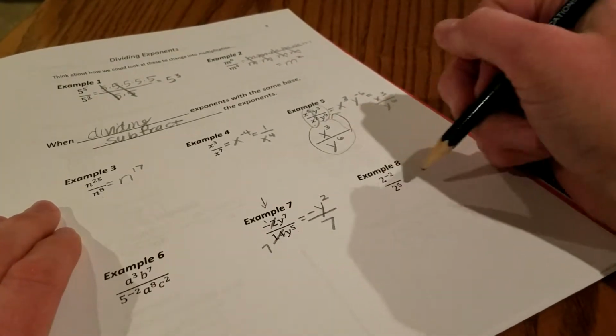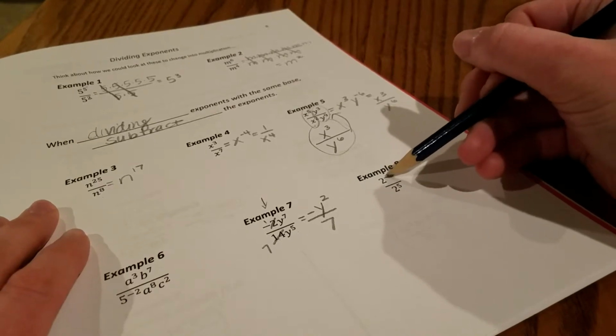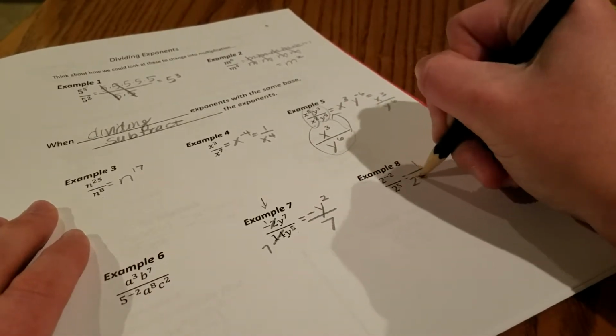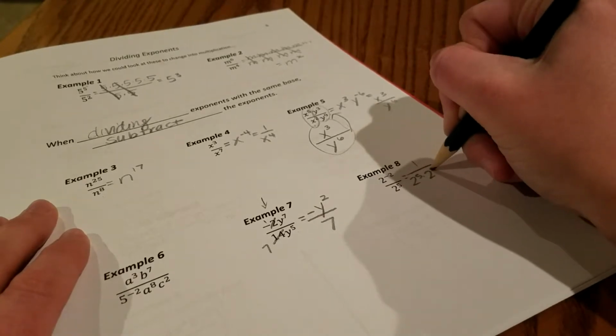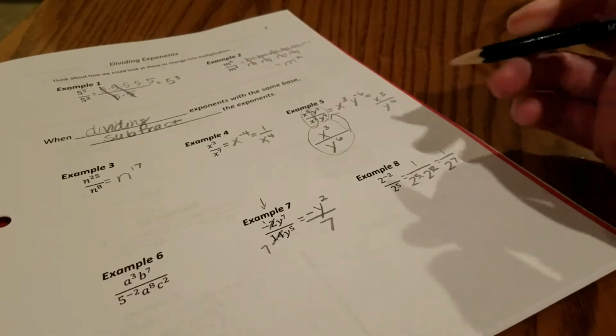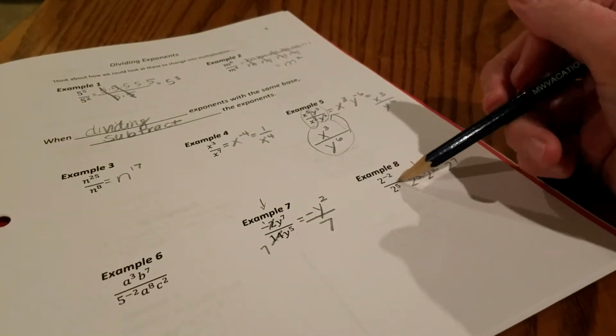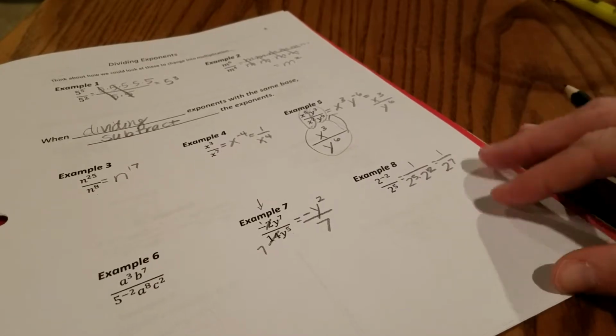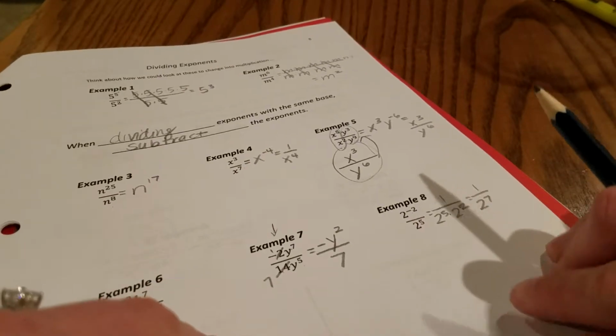If I take a look at this, I can go ahead and move this down if I want. So I'm going to have 2 to the 5th times 2 to the 2nd. So I get 1 over 2 to the 7th power. Or I could have done negative 2 minus 5, which gives me negative 7, which would have told me to move it down anyway. Flip it over.